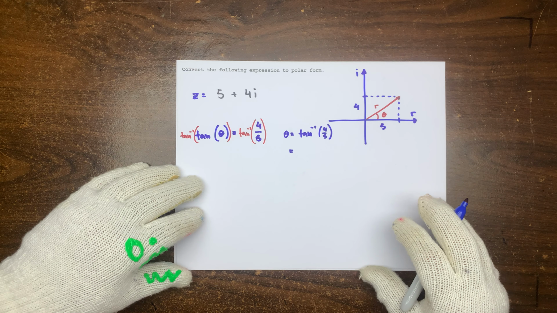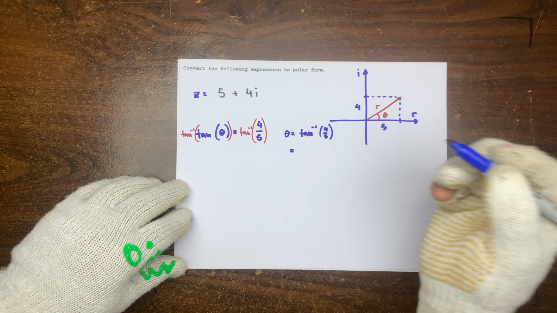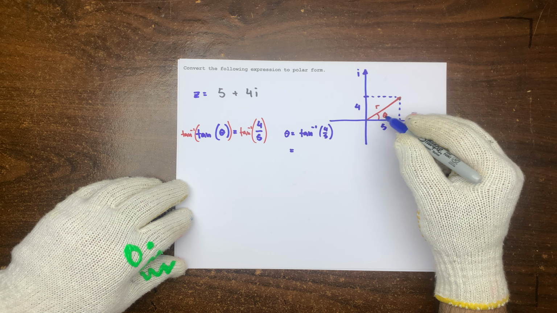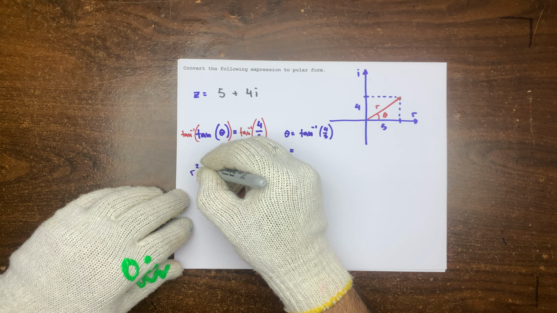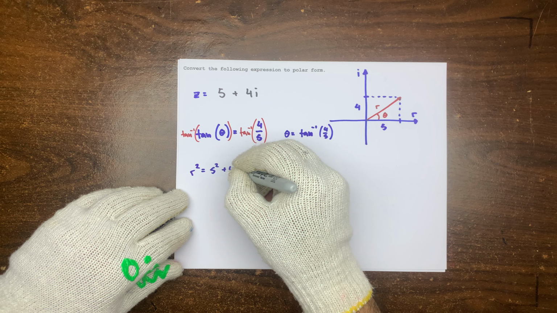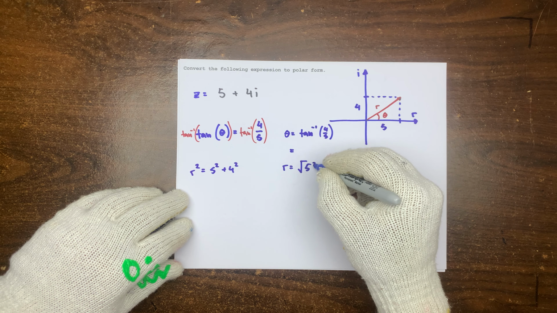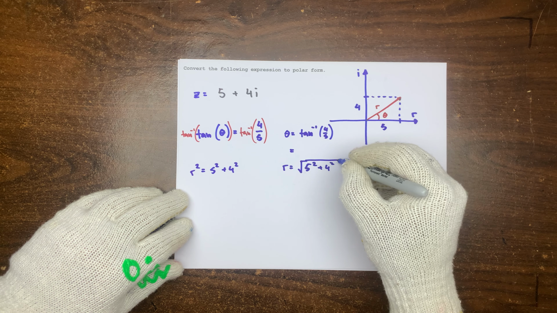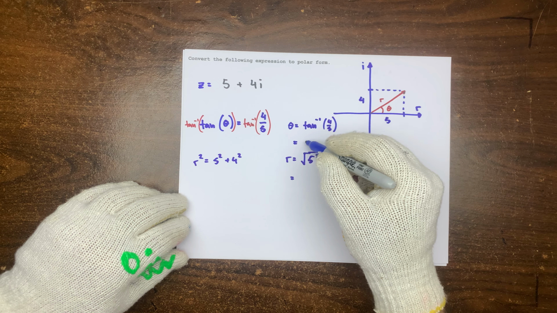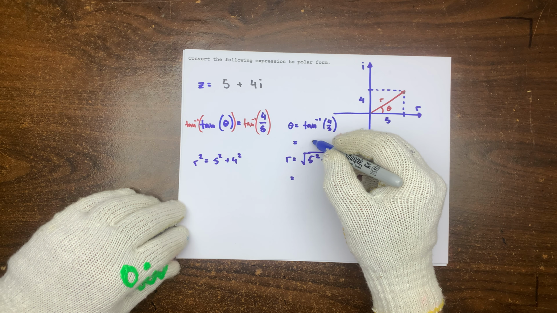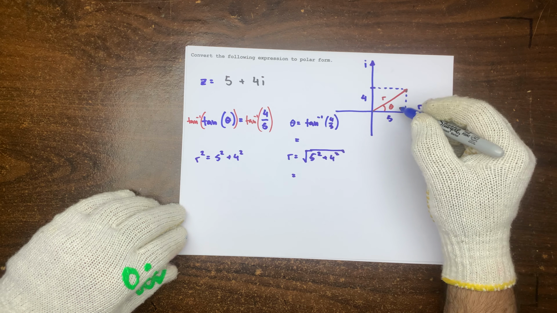And now we are going to do the r. For kicks and giggles, we're just going to use something else instead of using Pythagoras, which could work: r squared is equal to 5 squared plus 4 squared, so r is equal to the square root of 5 squared plus 4 squared. I can use something else. The reason I don't want to is because I already figured out theta, so it already has some error to it, and then I'd use that error and figure it out again. That's sloppy, but I'm just going to show you you get the same result anyways.